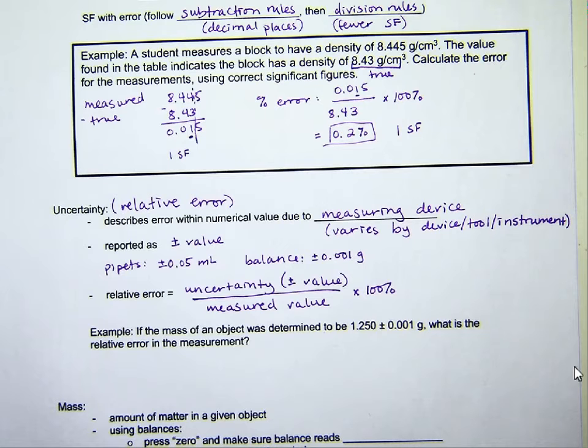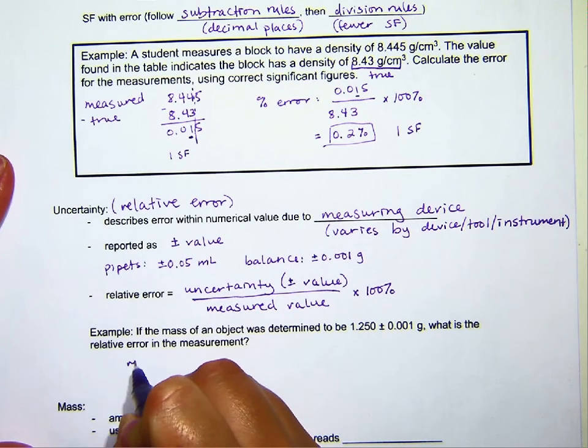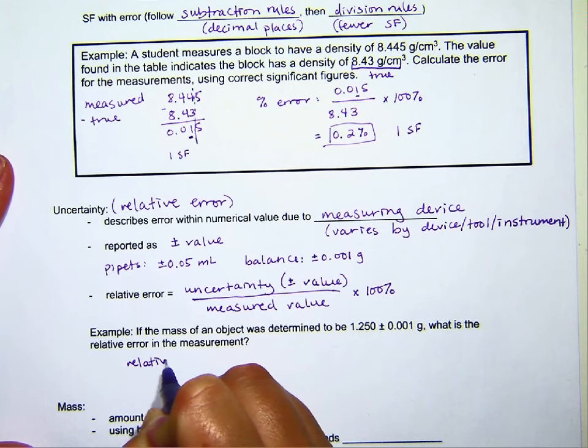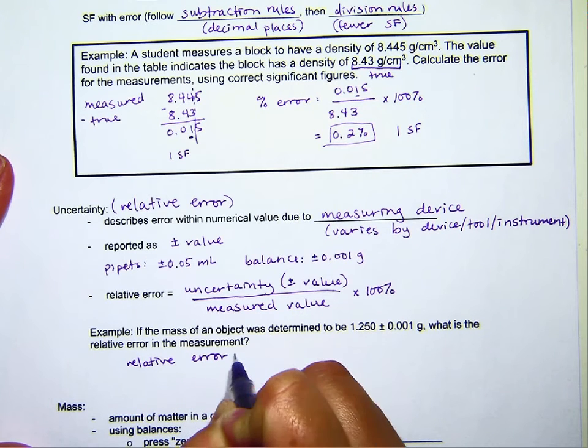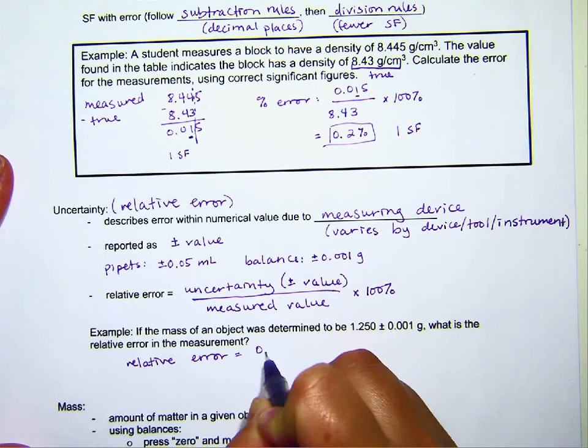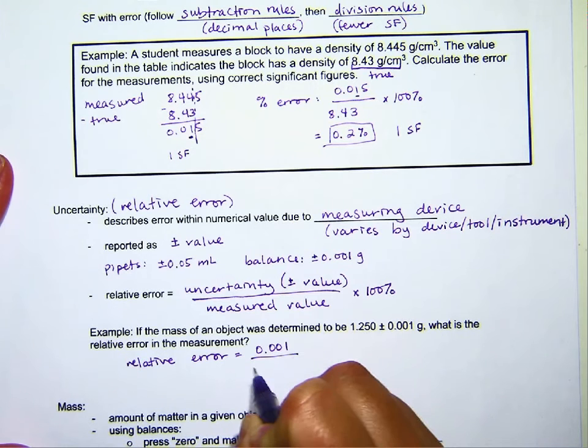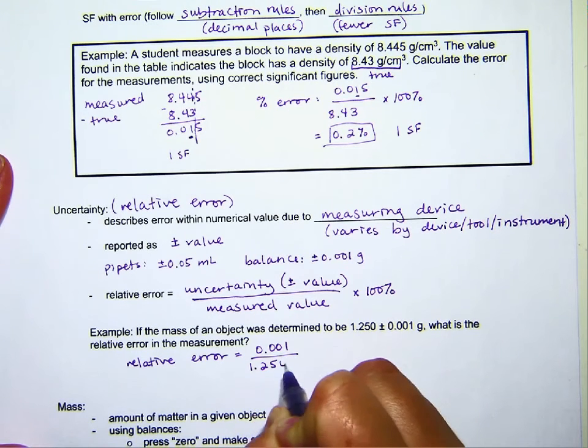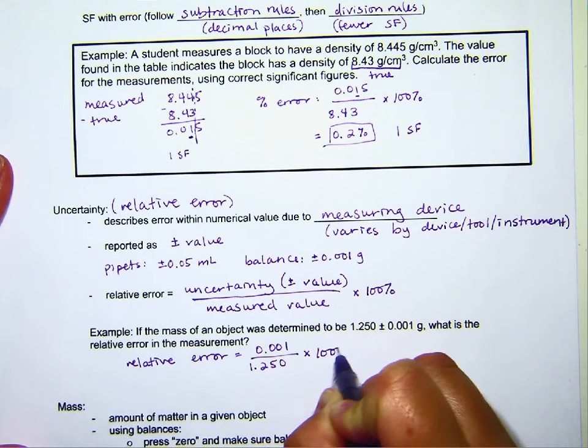For example, let's say that we measured the mass of an object to be 1.50 grams plus or minus 0.001 grams, and we want to know the relative error in the measurement. So the relative error is going to be the uncertainty, the 0.001, divided by the measured value times 100%.